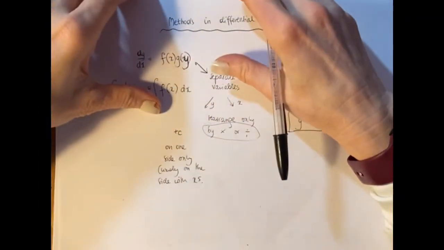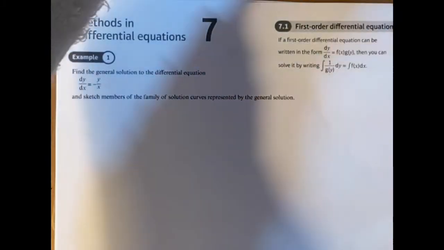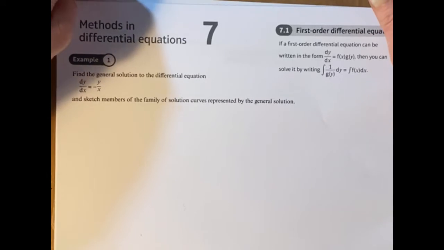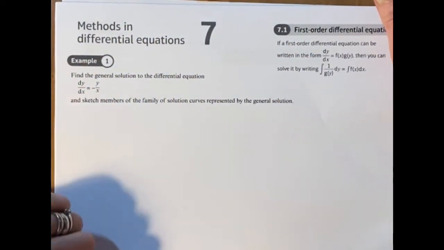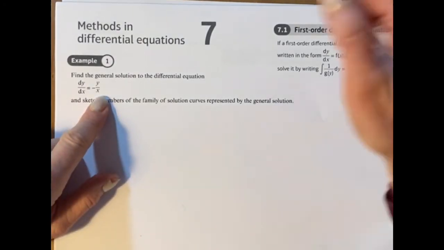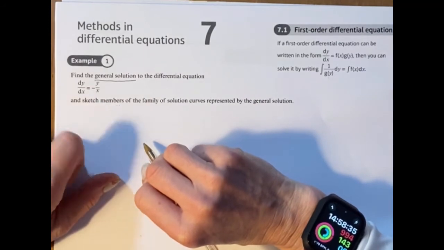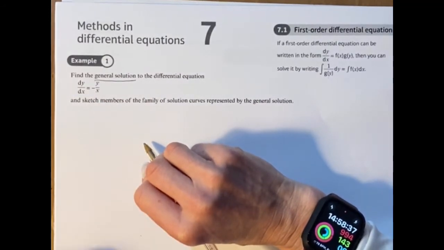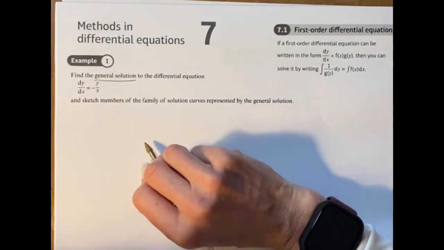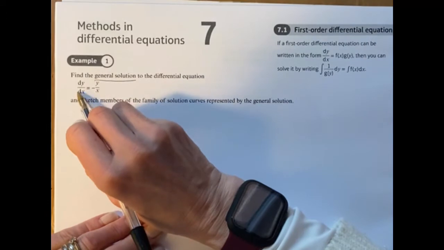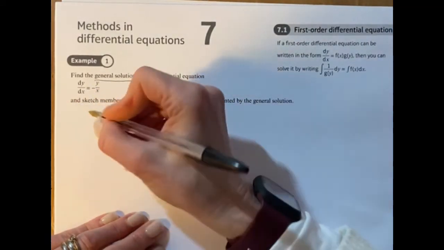Okay, so let's have a look at some questions, examples from the beginning of chapter 7. The first example deals with dy dx equals minus y over x. We are going to find the general solution to that equation, and then we're going to sketch a member of the family of solution curves represented by the general solution. So the first thing we're going to do is split the x's onto the right hand side and the y's onto the left hand side.